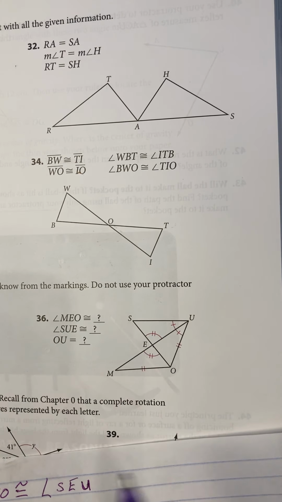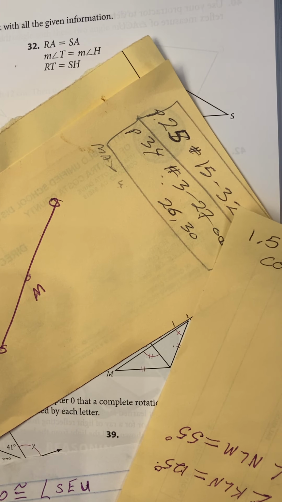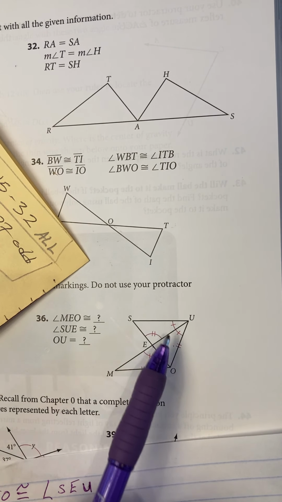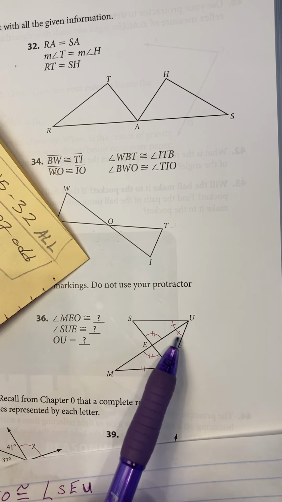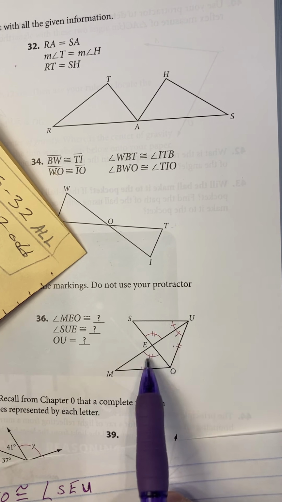So what other angle has 1 hash mark? Oh, that one. Which means that angle is congruent to that angle because they have the same number of hash marks. These have 1 hash mark each. These have 2 hash marks. Angle, angle. These are angles.